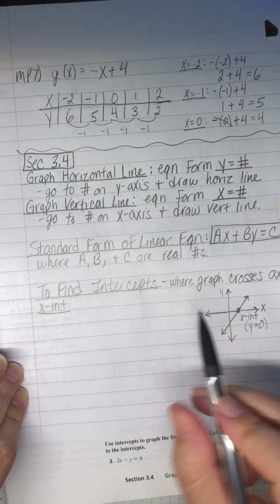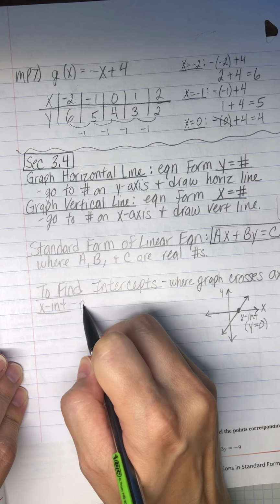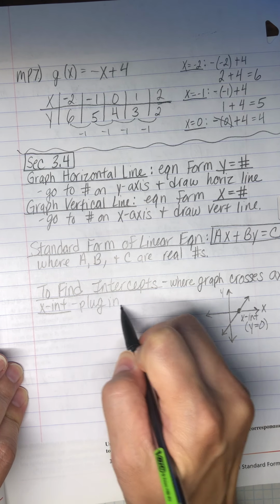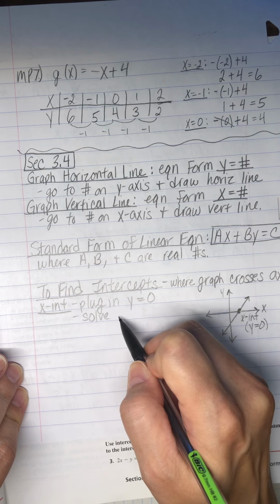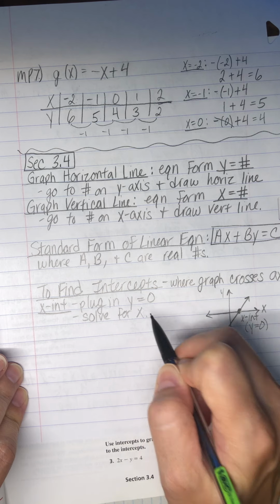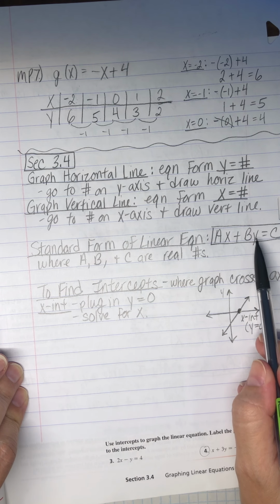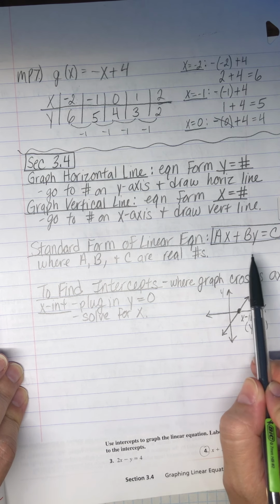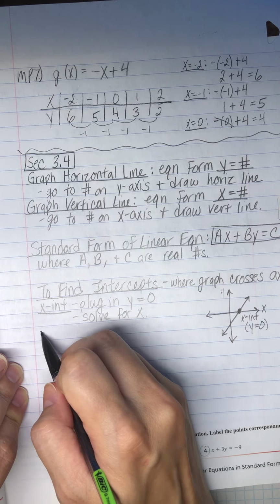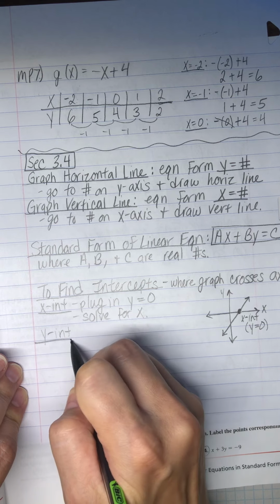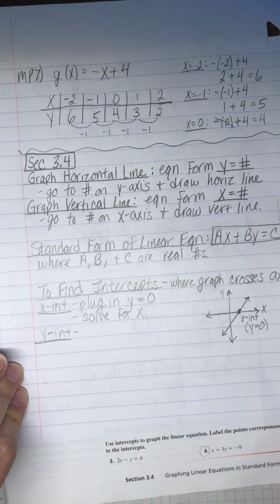So that's what we're going to do. To find the x-intercept, we're going to plug in y equals 0, and then we're just going to solve for x. So you take 0, you plug it in for y into whatever equation they give you, and you just solve the equation for x. Let's talk now about the y-intercept. Our y-intercept is where this graph crosses the y-axis, which would be this point right here.